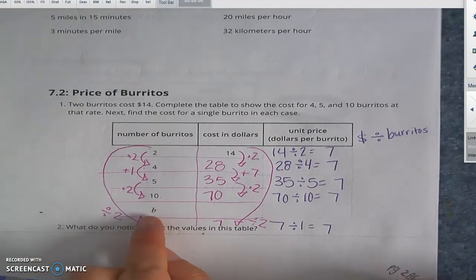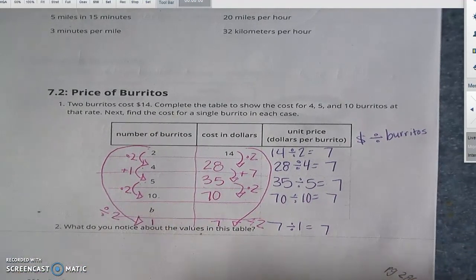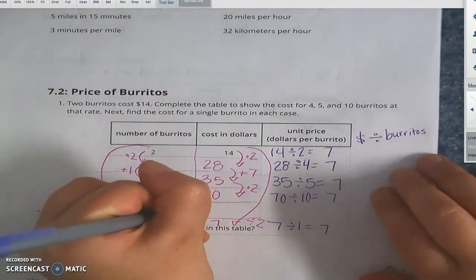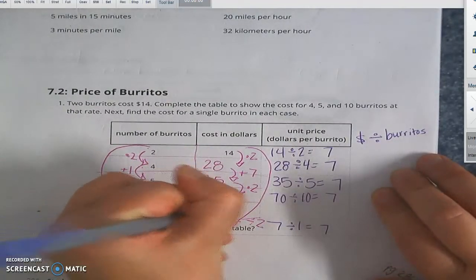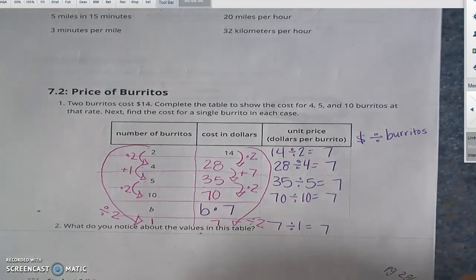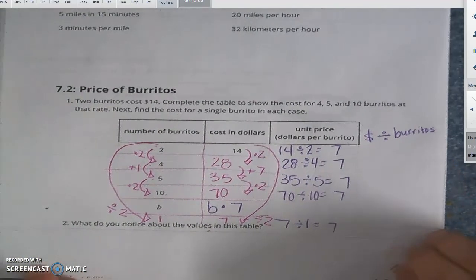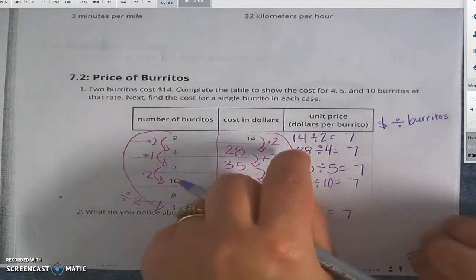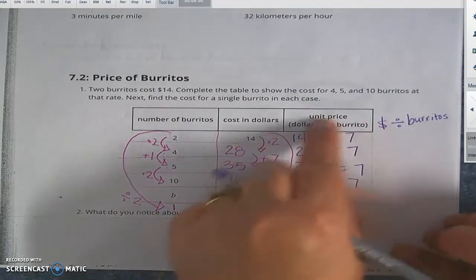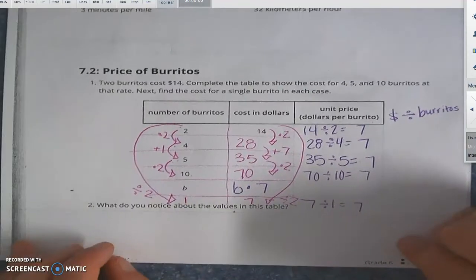So then here where it has this B, that B could stand for any number of burritos. So if we want to find the price for any number of burritos that we could possibly buy, we would do the number of burritos times 7. So make sure that you have all of this written down before you continue.